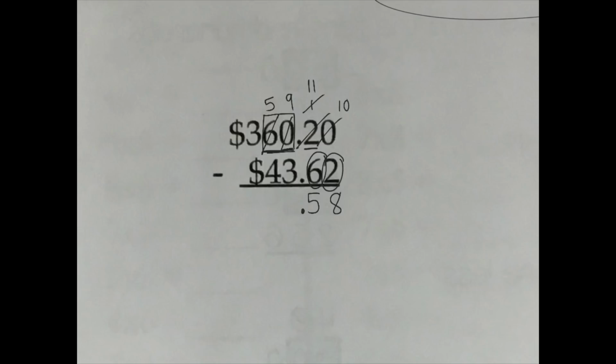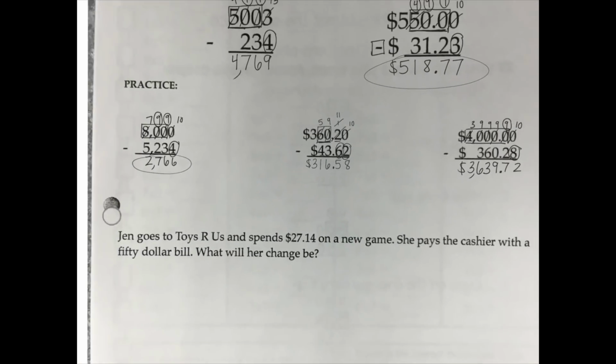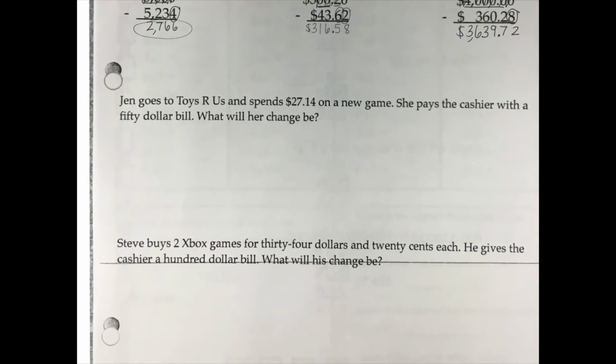Put in my decimal point. 9 minus 3 is 6. And there's more on the top, 9 minus 3. 5 minus 4, more on the top, no need to stop. I get 1. And then 3 minus nothing equals 3. So I get $316.58. All right, let's try some word problems together.